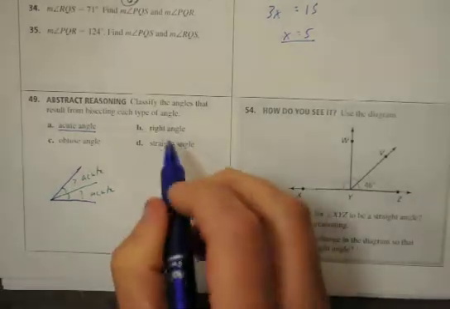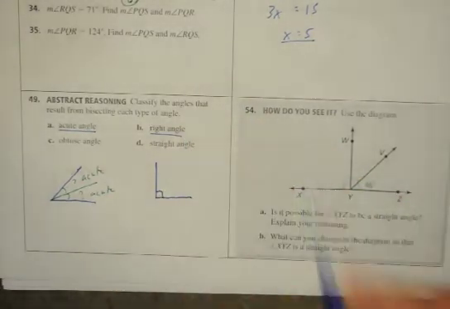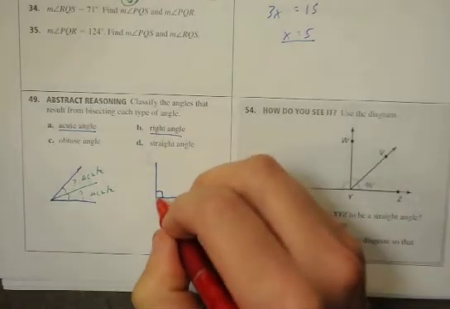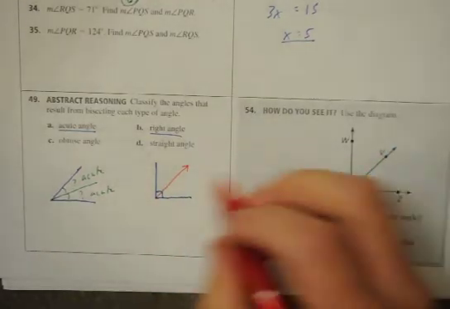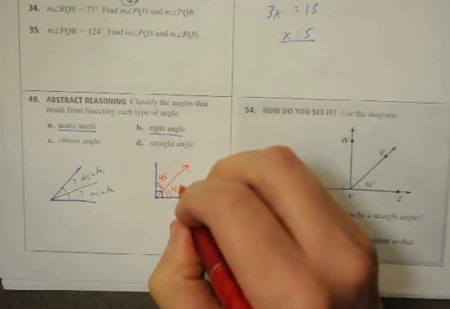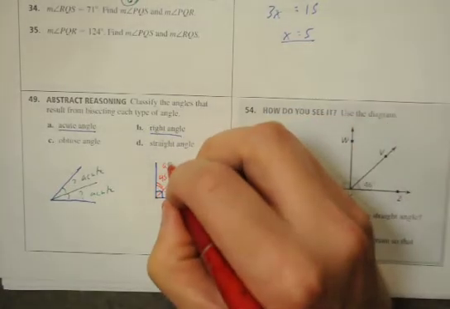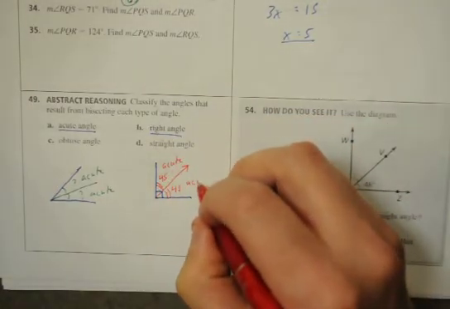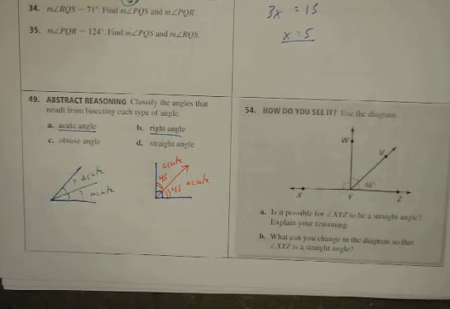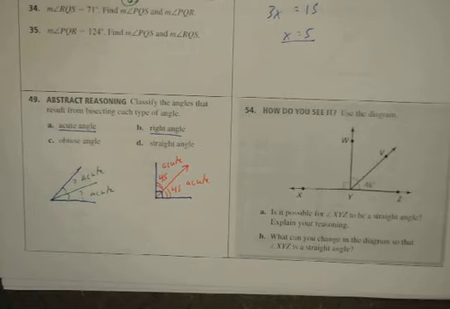What happens if I bisect a right angle? If I bisect a right angle, I get 2 45-degree angles. 45 plus 45 is 90, which again is acute and acute. What kind of angles do you get if you bisect obtuse? And what type of angles do you get if you bisect a straight angle?